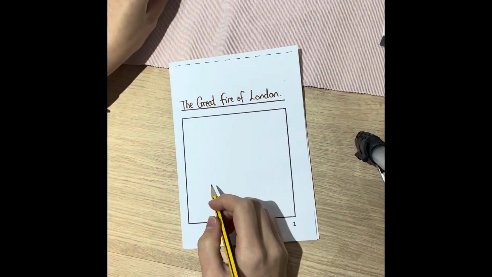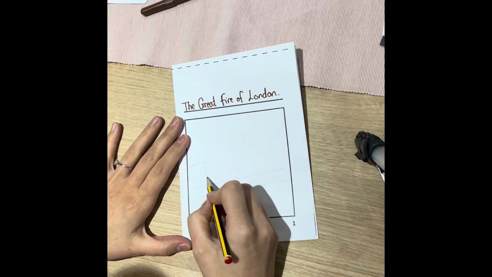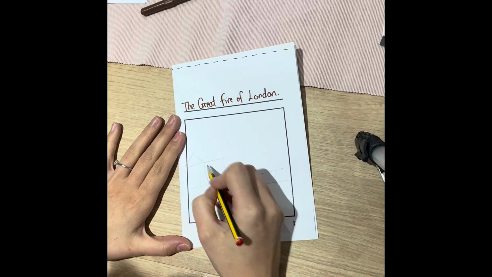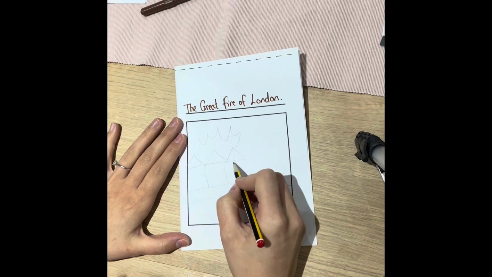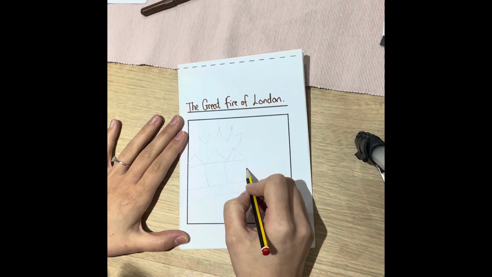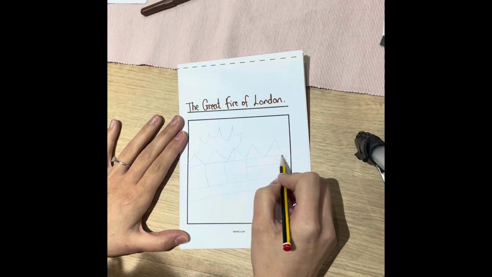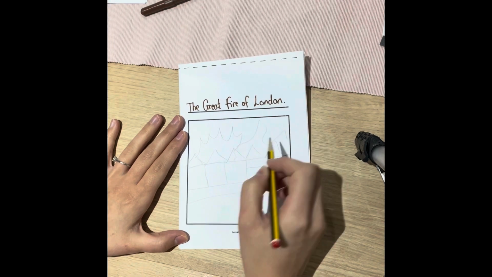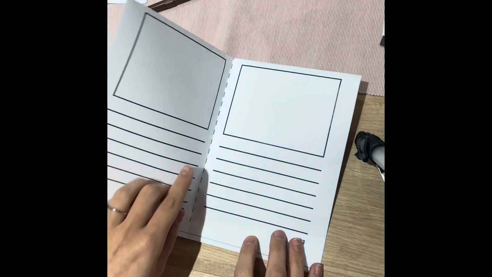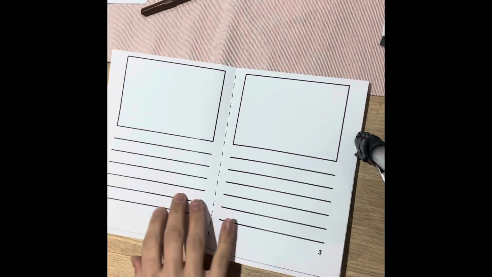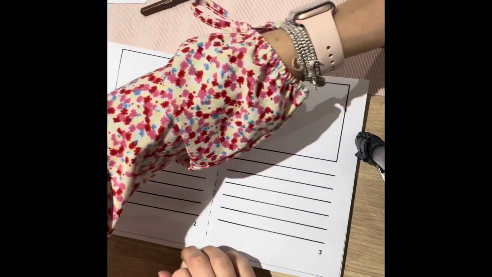So I could draw a street, narrow street, with some houses, and then we could have loads of flames in the background, and you could spend lots of time colouring this in, so it's lovely. There might be a bakery there with loads of flames, and you'd colour it in to make it look beautiful. Then on the inside, we've got spaces for pictures and we've got spaces for writing.